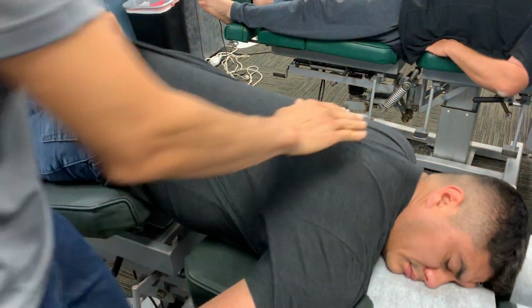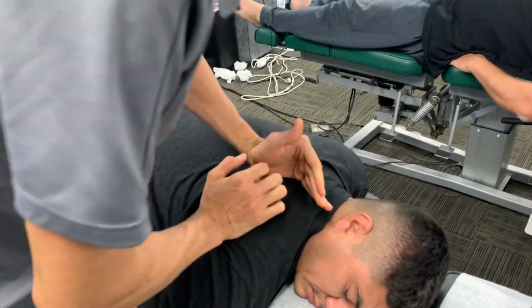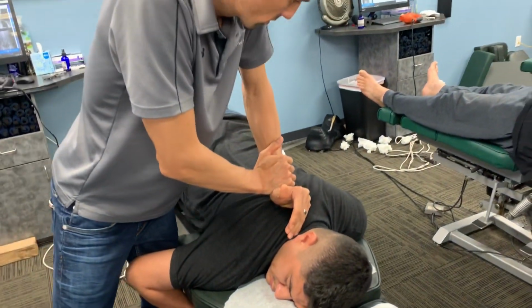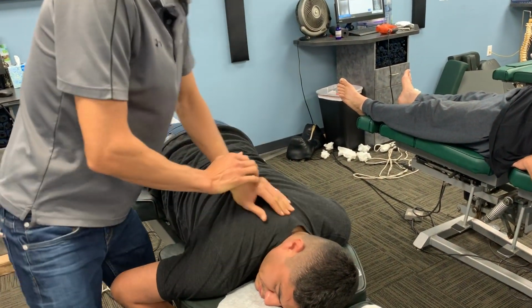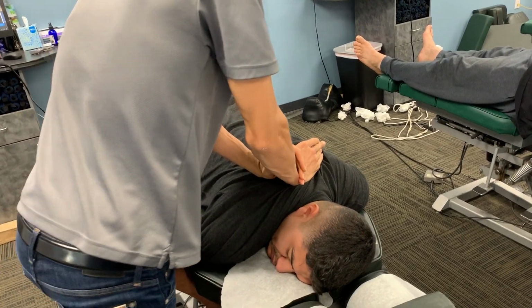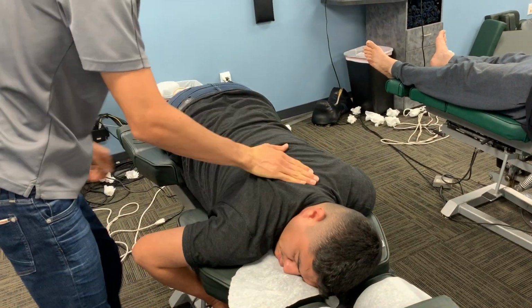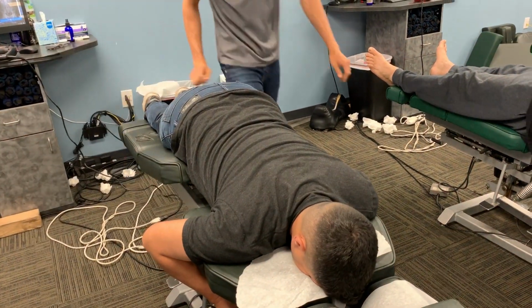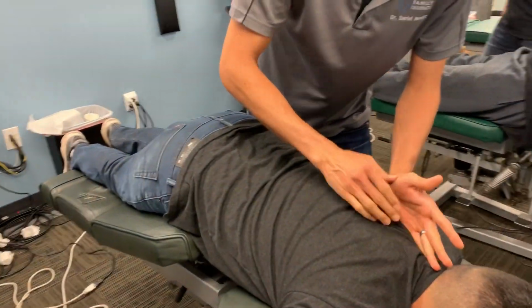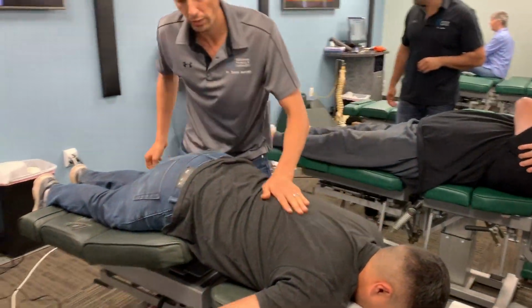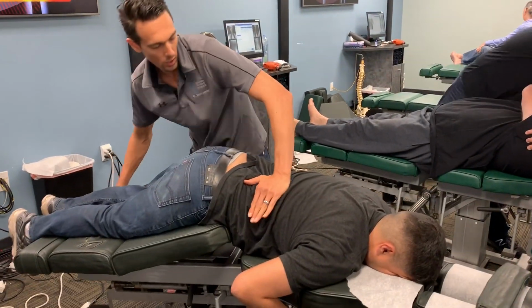We're also going to give an adjustment. Perfect. And one more. Beautiful. All right, face down. Okay, now cross your arms like that. So that's going to restore the alignment of the upper thoracic, where the nerve supply to the heart is. Fantastic.